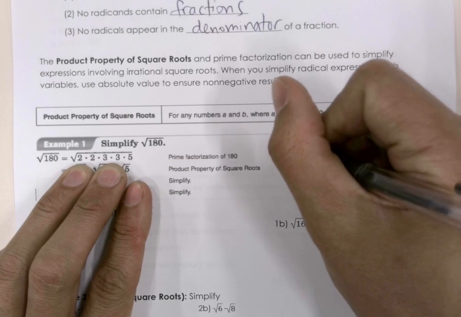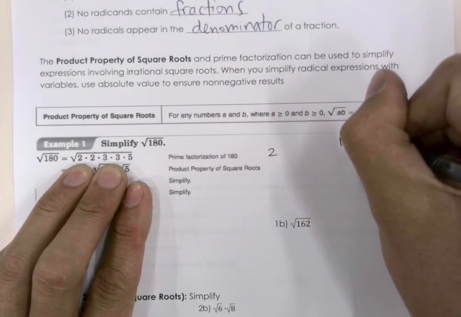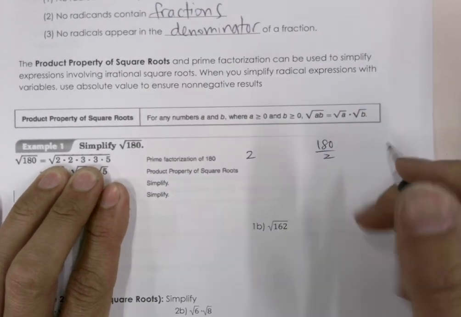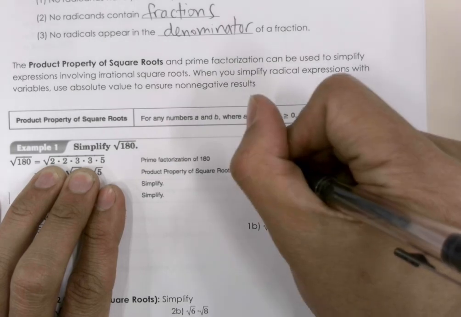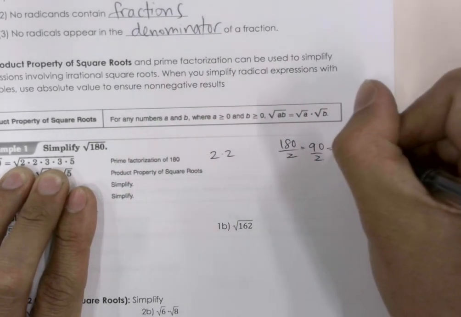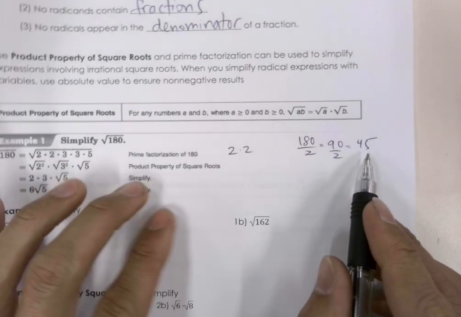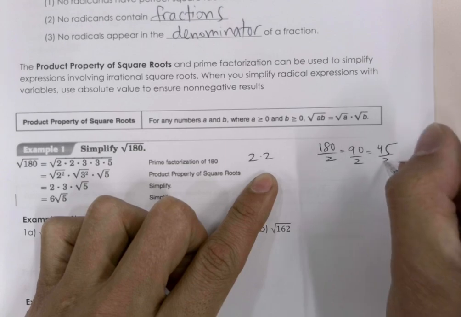Maybe I could do this with some work here on the side. So we will first get our 2 by taking 180 and dividing it by 2. That gives us 90. 90 is even, so we could pull another 2 out of it. That's like dividing 90 by 2, so that's equal to 45. 45 is not even, but we can pull a 3 out of it.